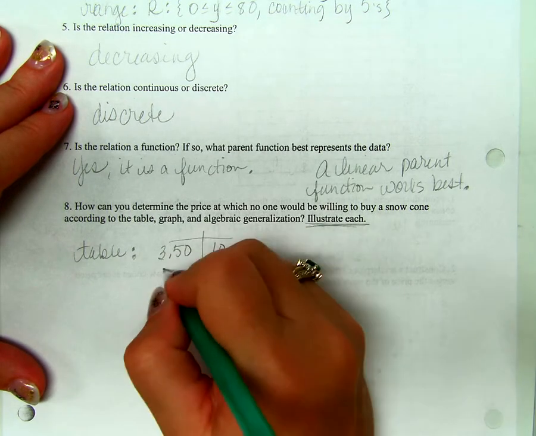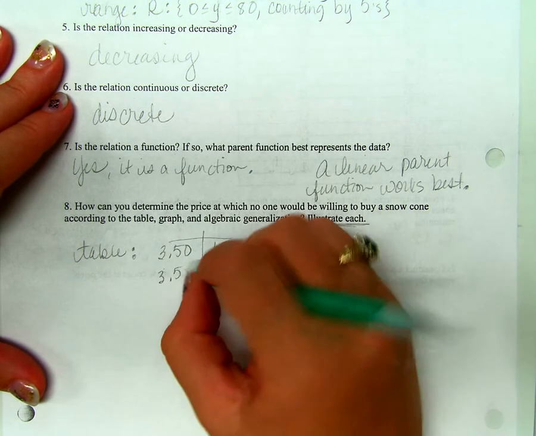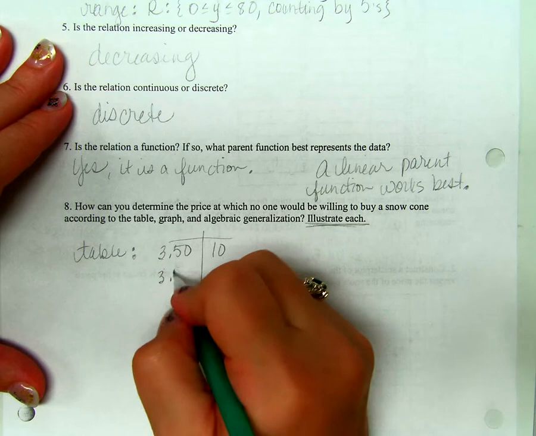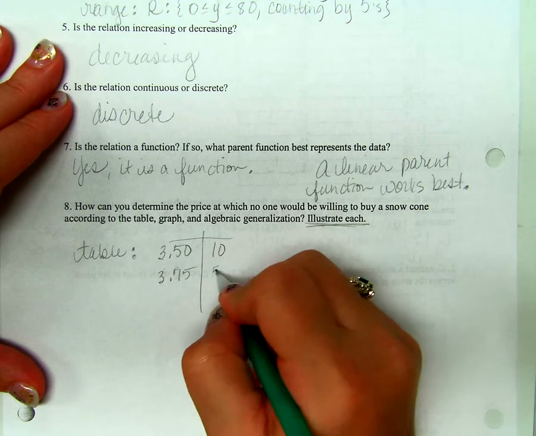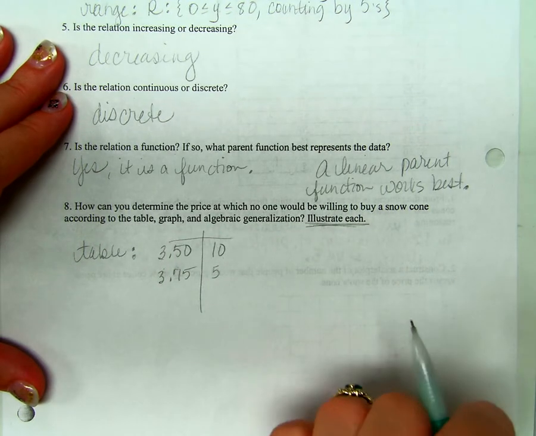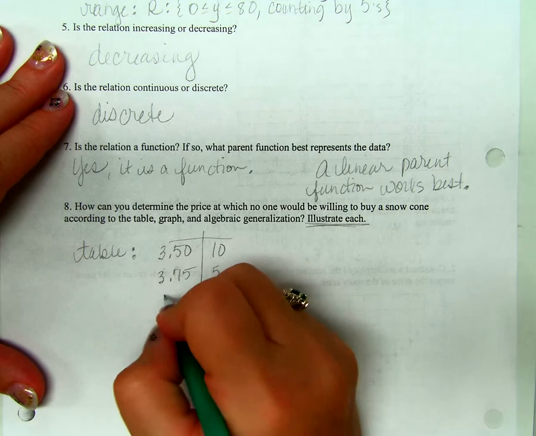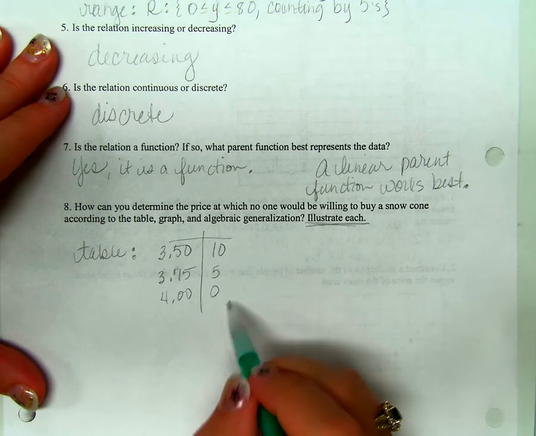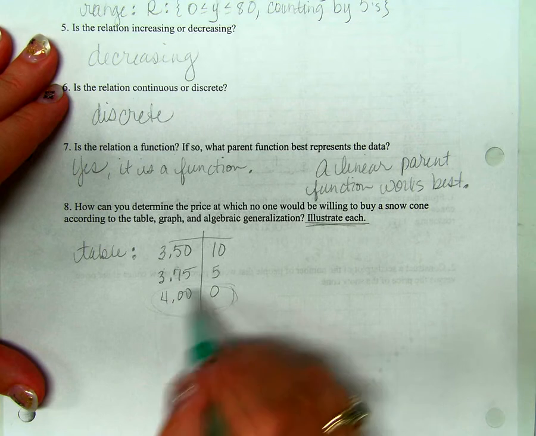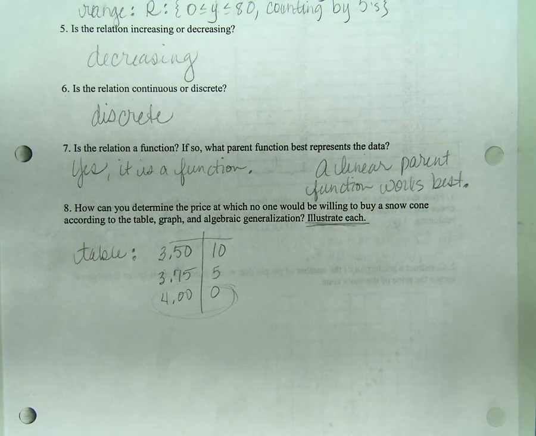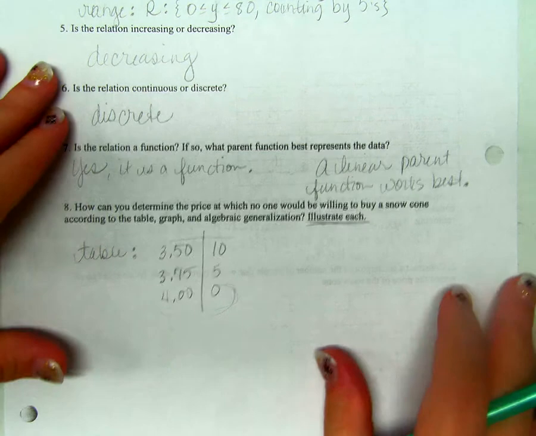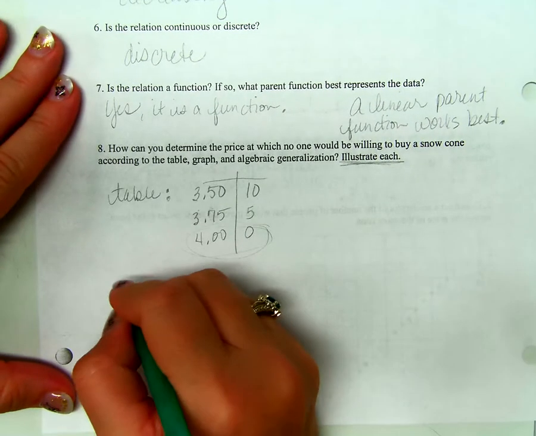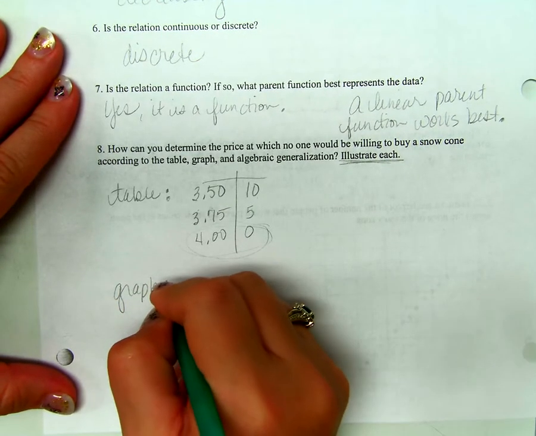So at 350, we have 10 people. At 375, we had 5 people. So following the pattern we've been talking about this whole time, at $4, 0. And that would be when no one would be willing to buy a snow cone. Okay? So what about a graph? How can we illustrate that?